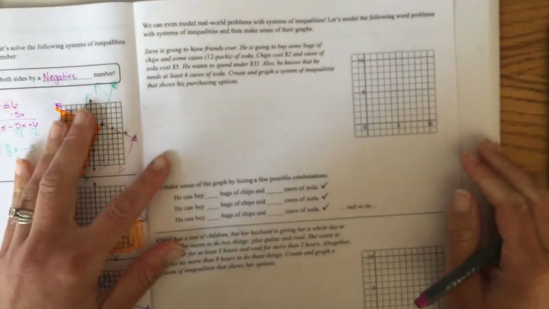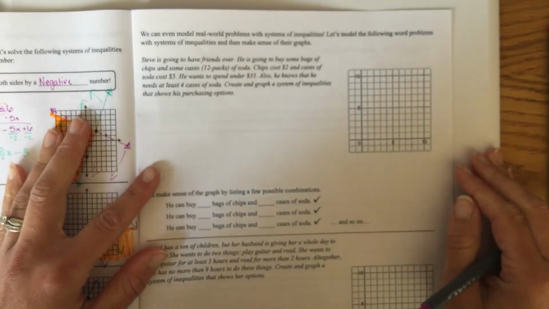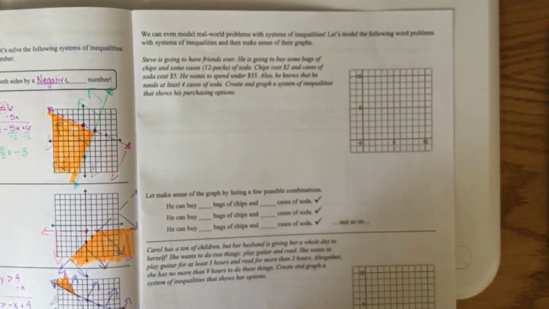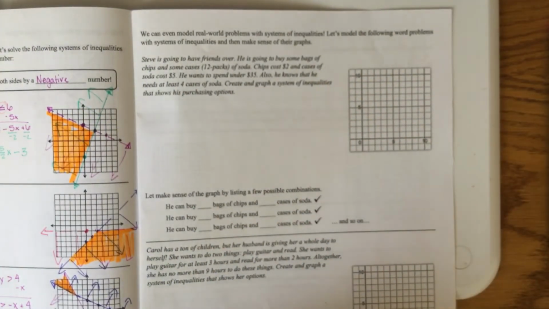Word problems, you guys' favorite. It says, we can even model real-world problems with systems of inequalities. Let's model the following word problems. Like before, making up the equation is probably the hardest part, okay? And so once you do that, it's a little bit easier.